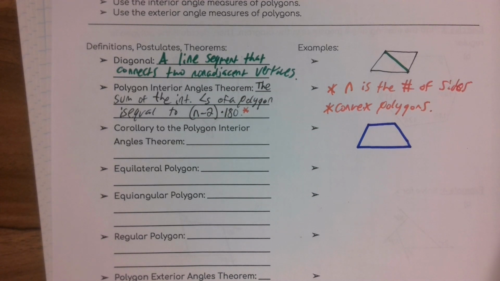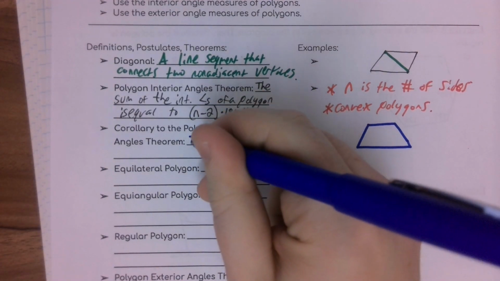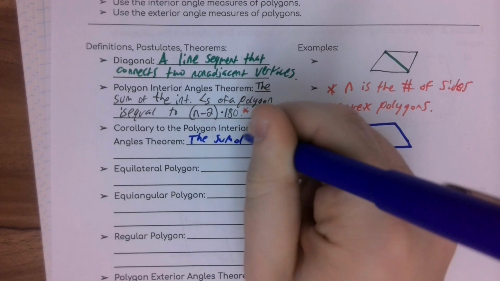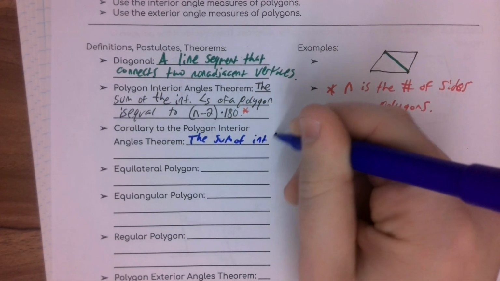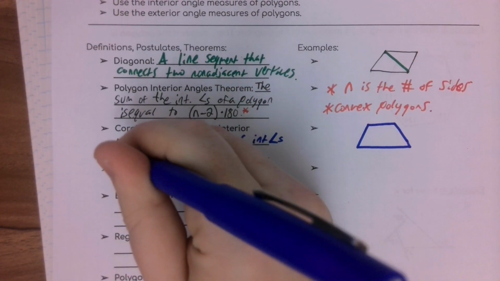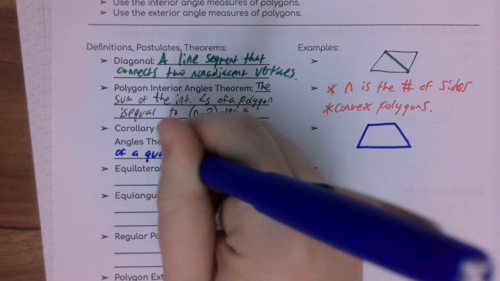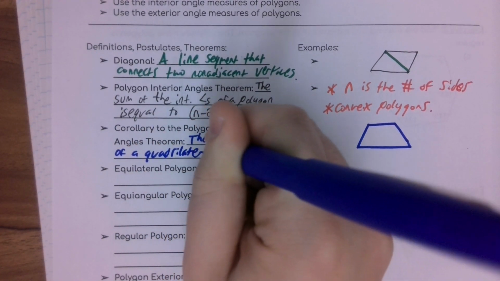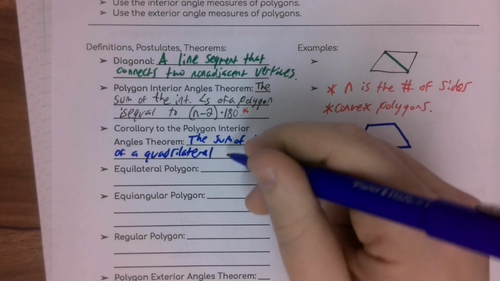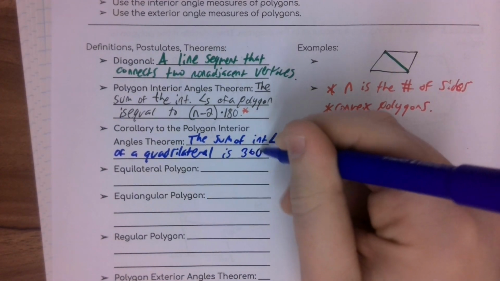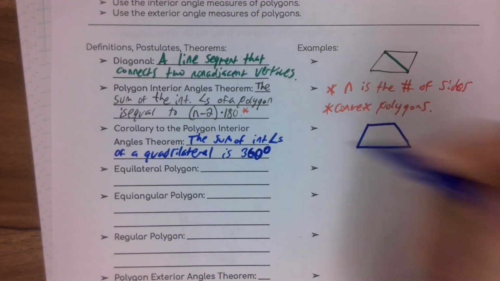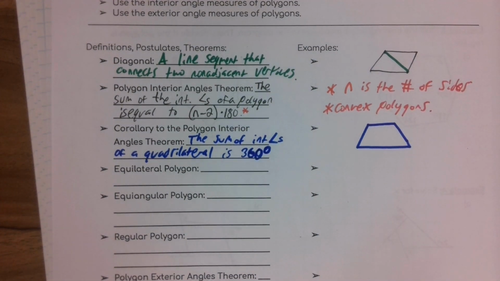The corollary to this theorem says the sum of the interior angles of a quadrilateral, meaning it has 4 sides, is 360 degrees. There we go, 360.